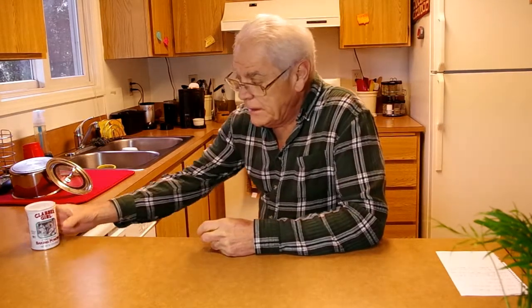Now, if you remember, when we made the cupcakes, we used baking powder. Now, baking powder is a little different. It's the same material, it's sodium bicarbonate, but it's got acid already in it. In fact, it's got two kinds of acids. One of them works in just a warm, wet environment, and the other works better in the heat of the oven.